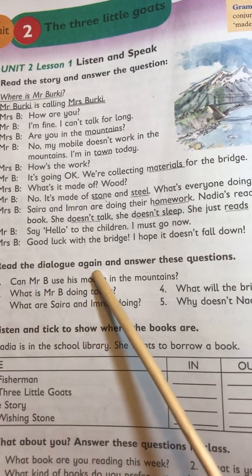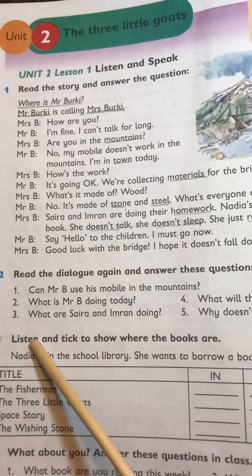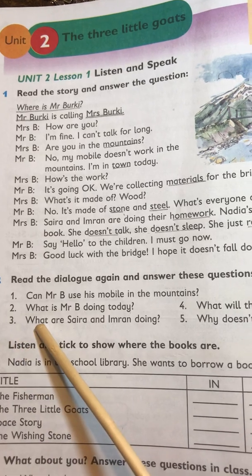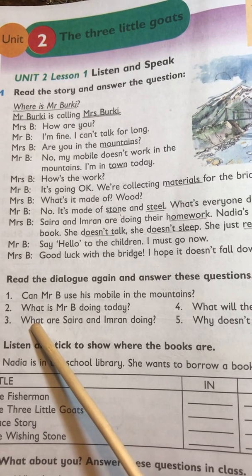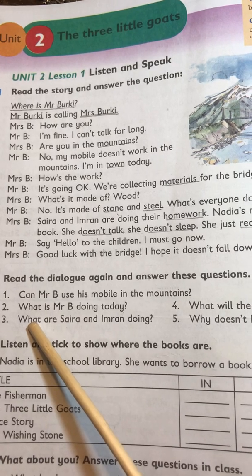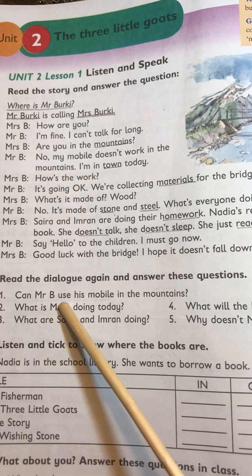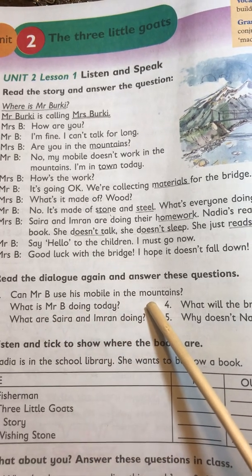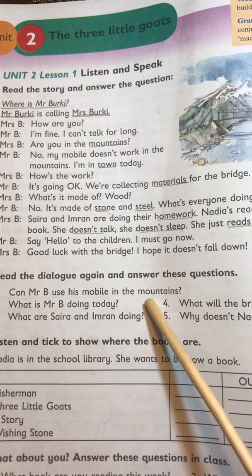After we complete the reading, we have to attempt question number 2. Read the dialogue again and answer these questions. I will read these questions for you, so while reading you will be carefully reading each and every sentence so that you will be able to answer all these questions. Question number 1. Can Mr. Berkey use his mobile in the mountains? As I have told you earlier, we are going to read about the mountains.